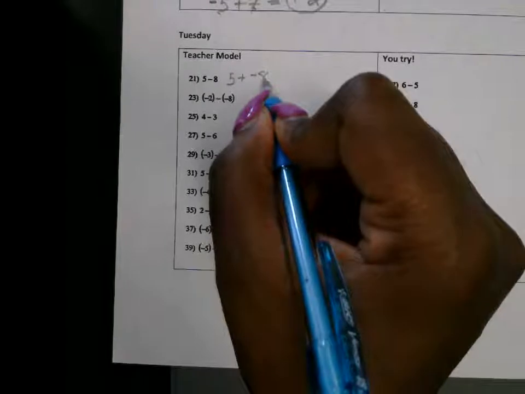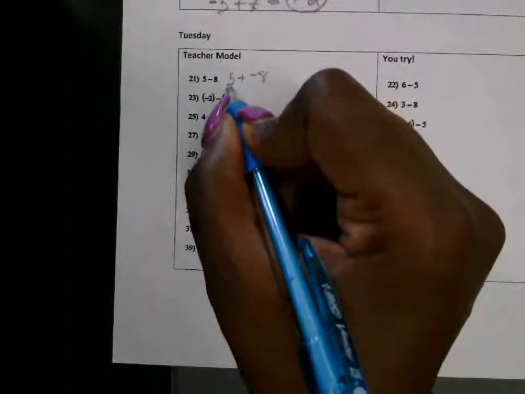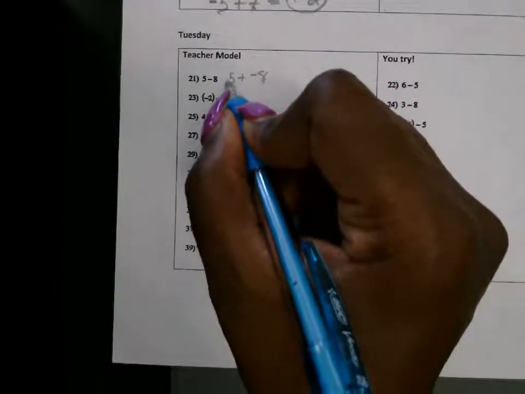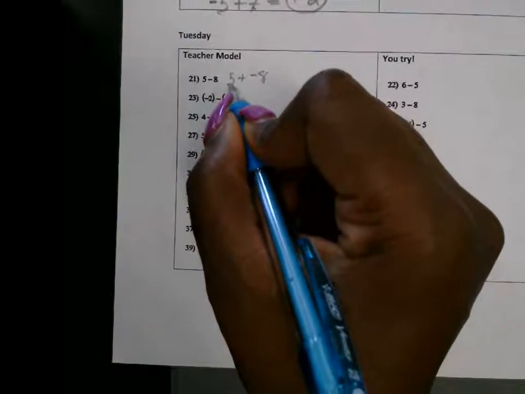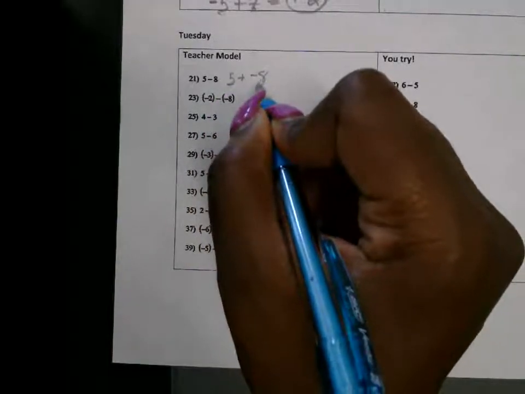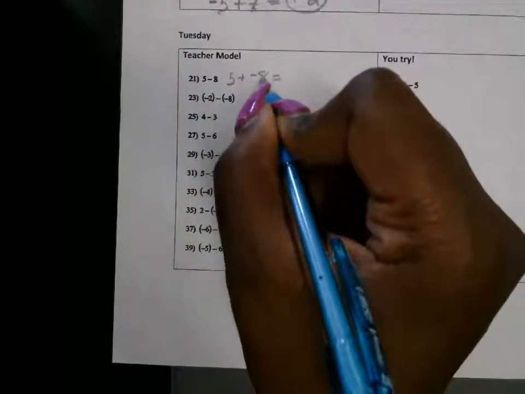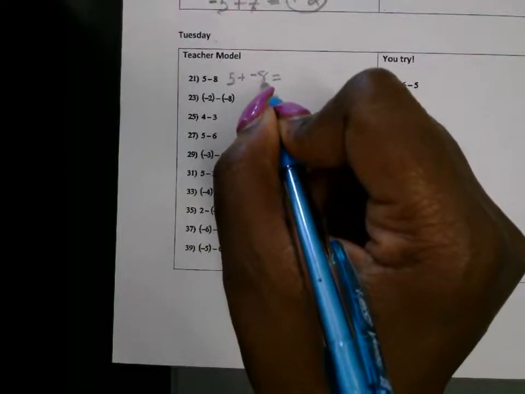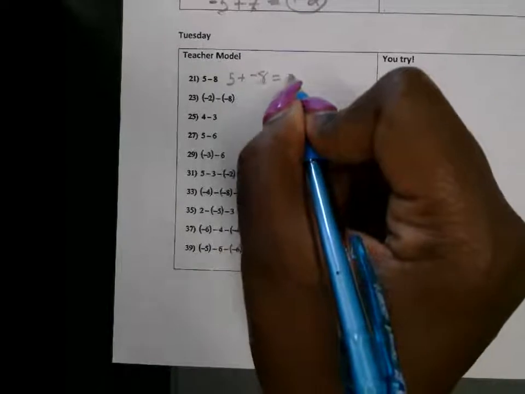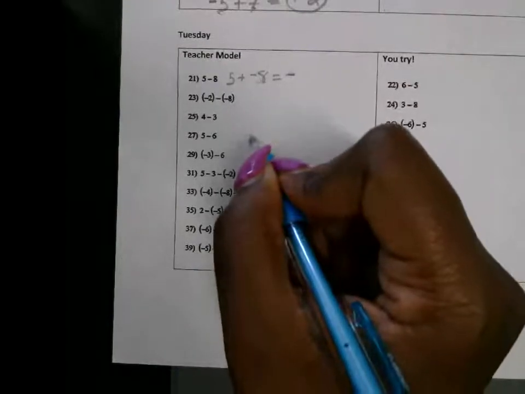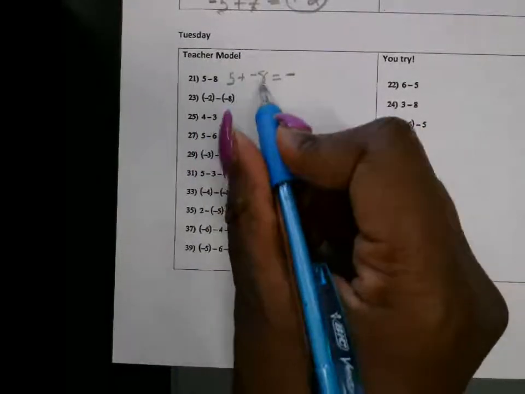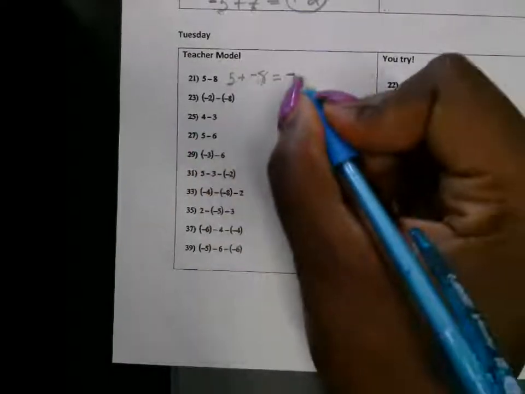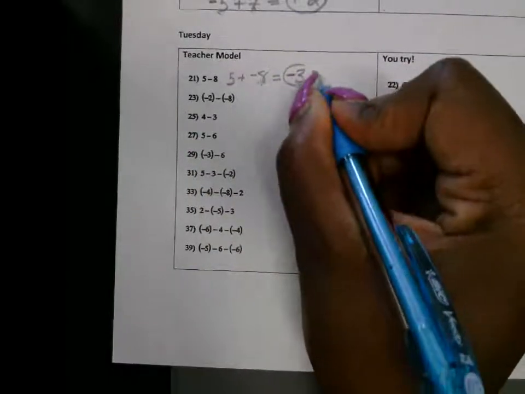Sorry, not bigger, further away. 5 is bigger than negative 8, but 5 is only 5 spaces away. Negative 8 is 8 spaces away. So even though negative 8 is smaller, it is further away from 0 than 5. My answer is a negative, okay? Now you're going to subtract. 8 minus 5 gives us 3. So my answer is a negative 3.